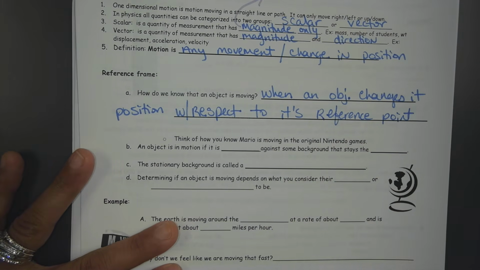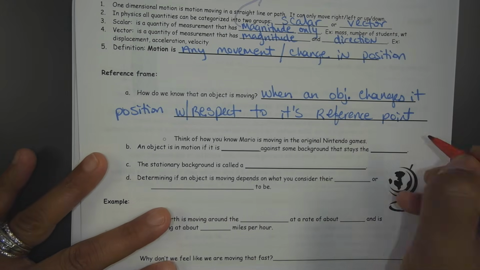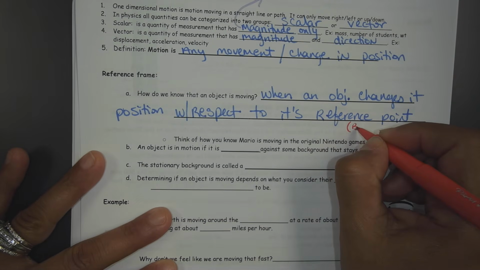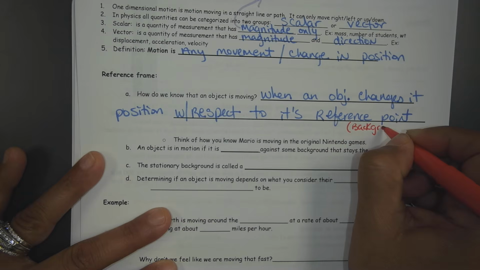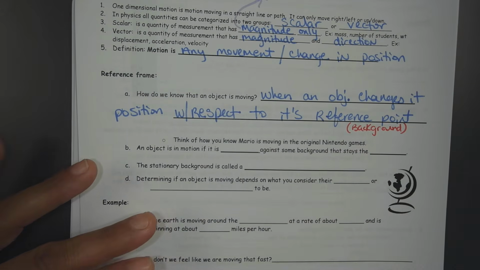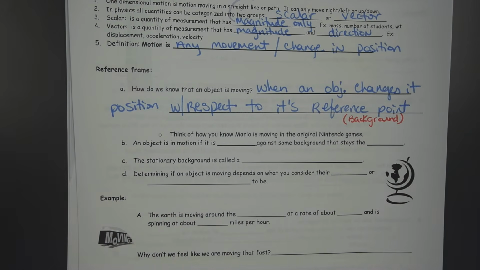Now, an easy way to think of reference point, we say, is going to be the background. Like, for an example here with you, it would be your desk, your table, your chair, okay? Those would be considered like reference points. Your backpack, your drink on your table, those are going to be your reference points. The background of what's around you, your surroundings.